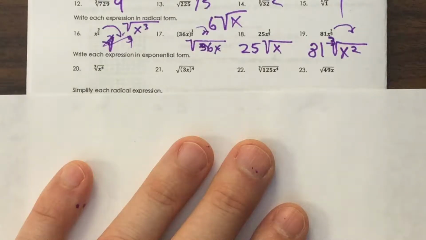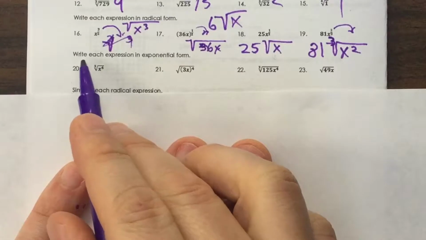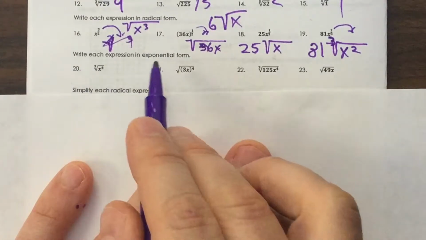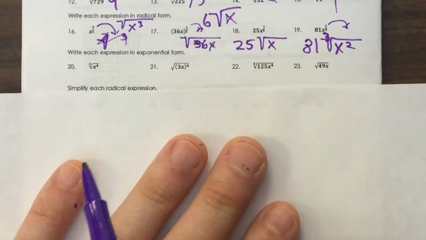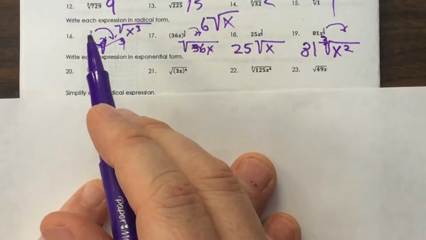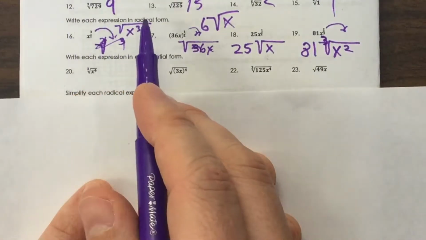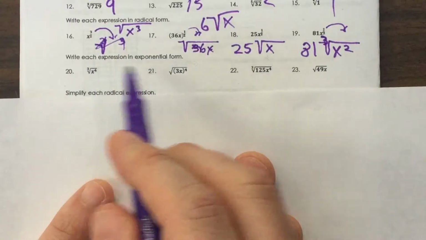Okay, we're on the next section of the spring semester exam review for Algebra 1. It says, write each expression in exponential form. This is kind of the opposite of what we just did in the last video. The last video, it was in exponential form, and we took it to radical form. Now it's written in radical form. You see all these radicals.